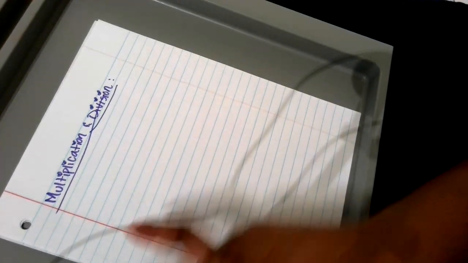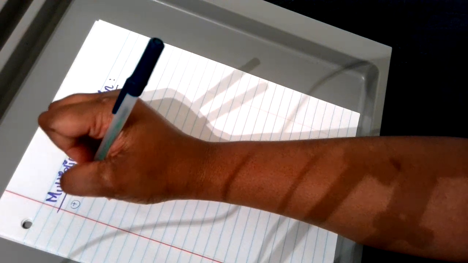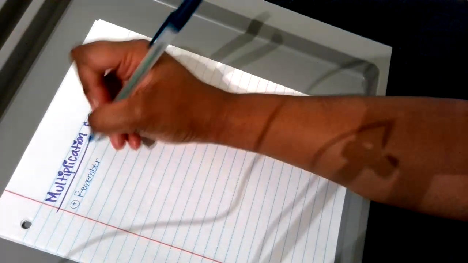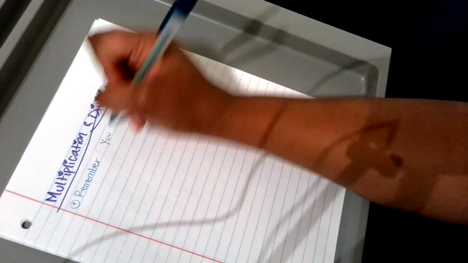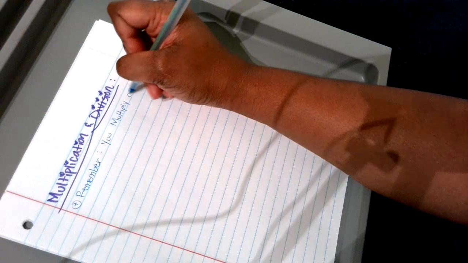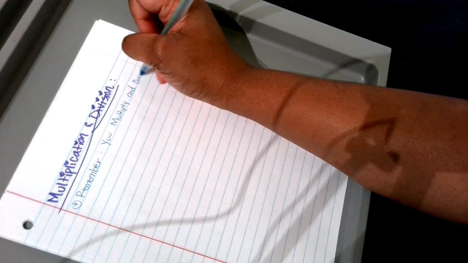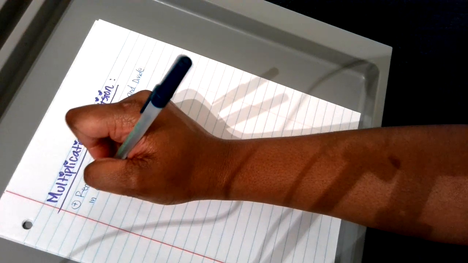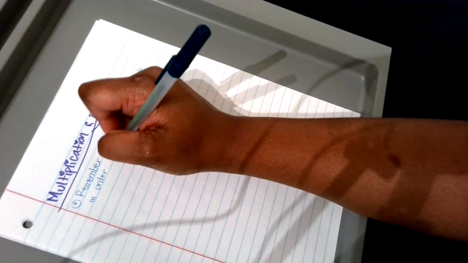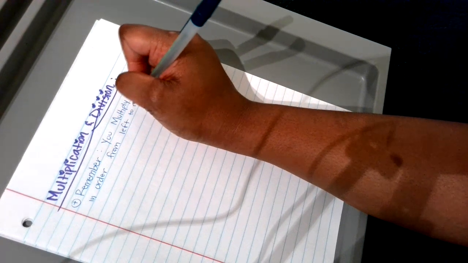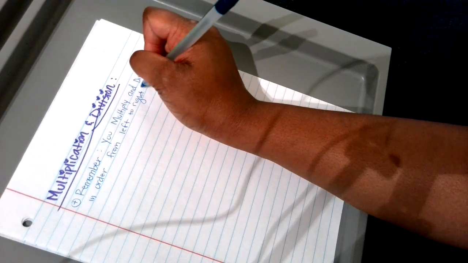So, let's remember, and if you need to write this down, write this down. Remember, you multiply and divide in order from left to right. The same way you read, okay?